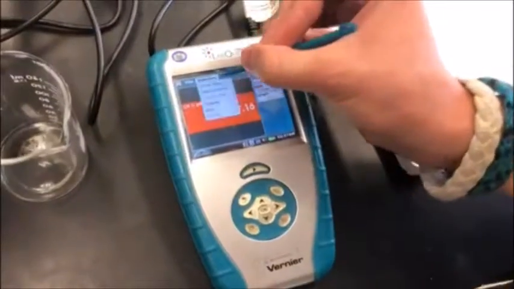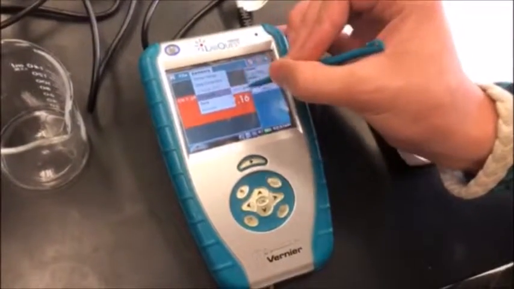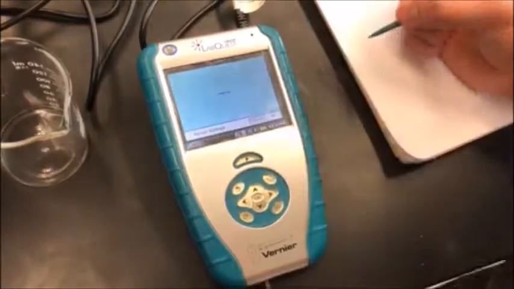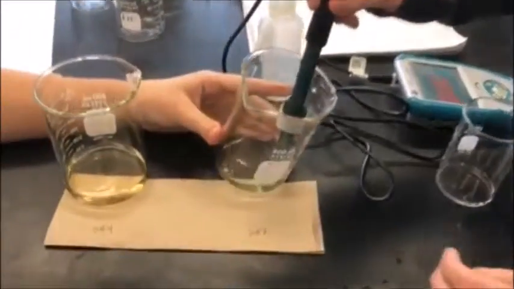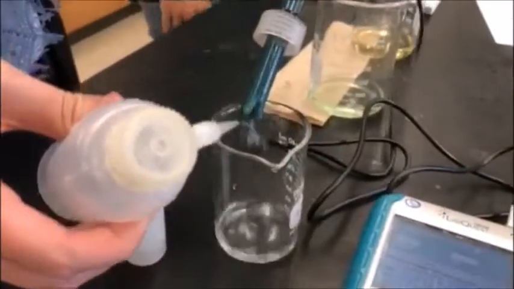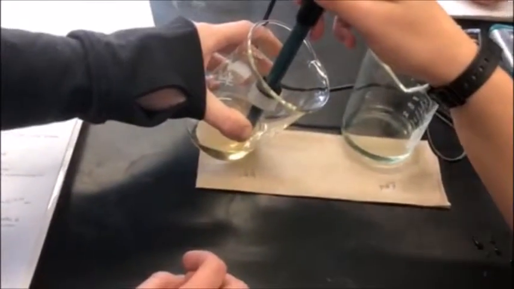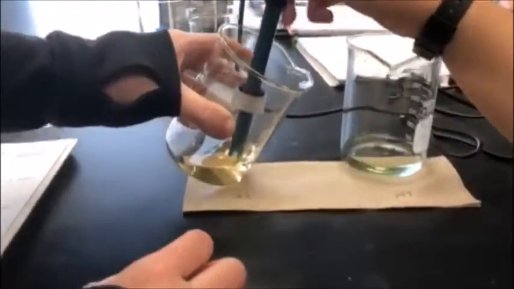In order to record accurate pH measurements, it is important to complete a two-step calibration of the pH meter. Calibration is done by selecting Calibrate on the device, placing the probe in a pH 7 buffer solution and entering 7 into the device. The tip of the probe must then be rinsed, and then placed in a pH 4 buffer and entering 4.0 into the device.